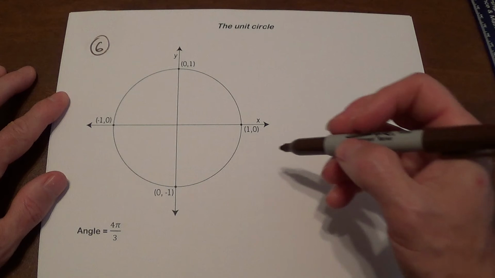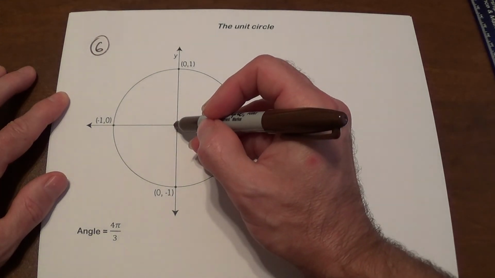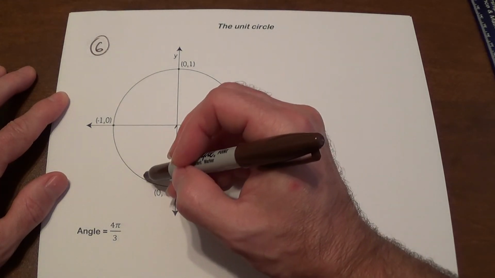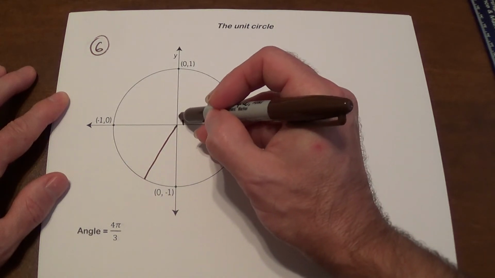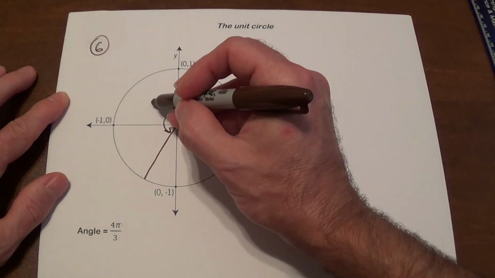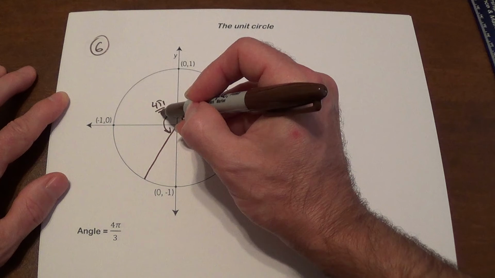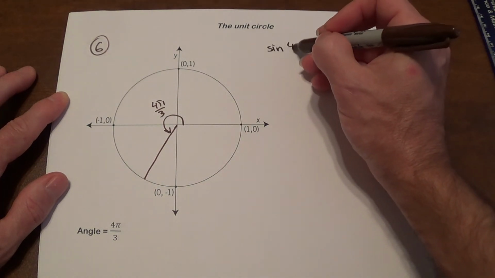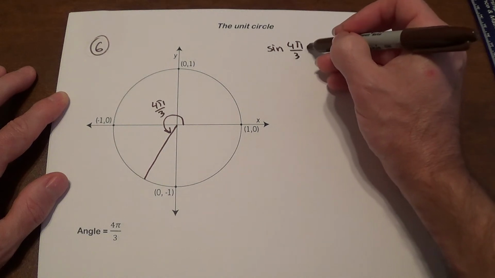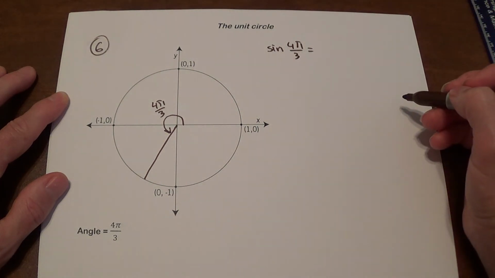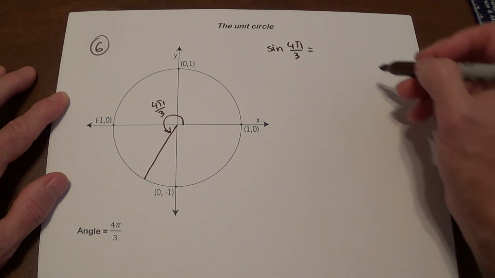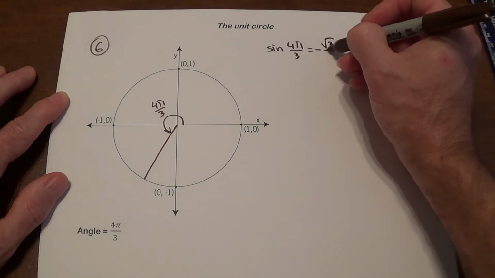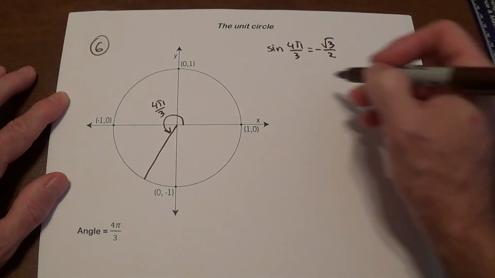Angle 4 pi over 3. Angle 4 pi over 3 is going to be right here. This is our angle 4 pi over 3. So sine of 4 pi over 3 is going to be negative square root of 3 over 2.